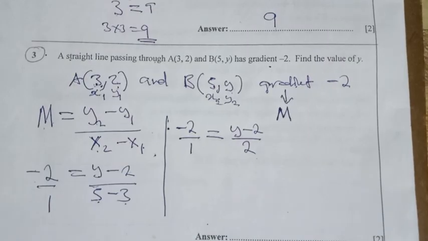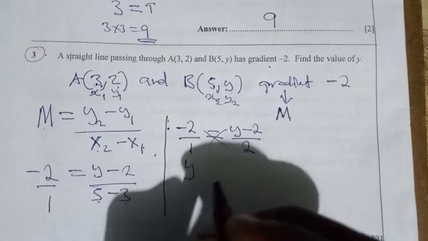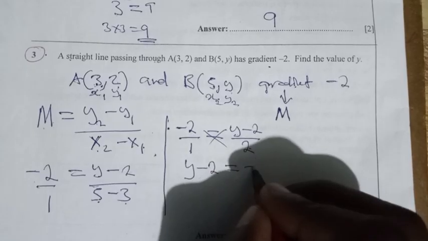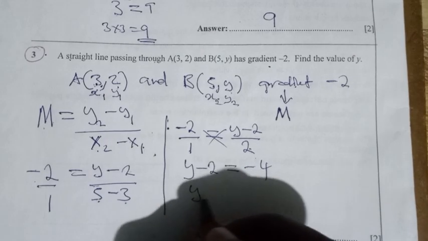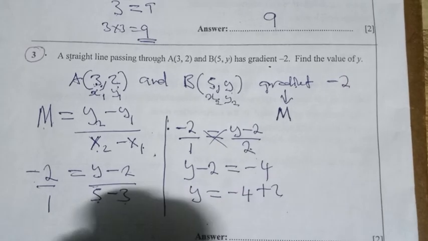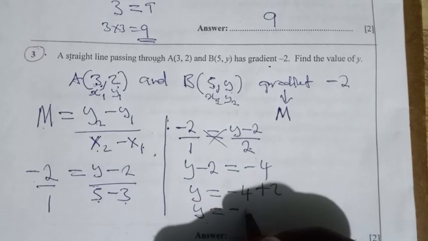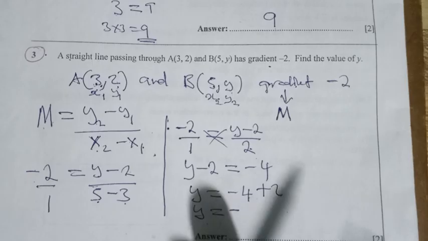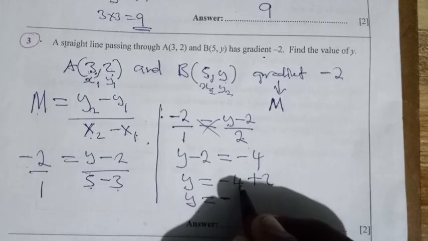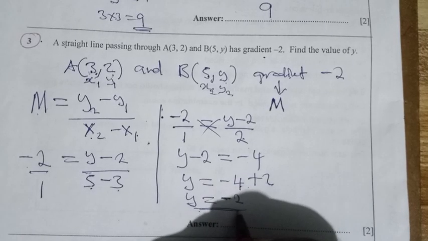Whenever you see the equal sign, we cross multiply. 1 times y minus 2 is y minus 2, which is equal to negative 2 times 2, which is negative 4. So y equals negative 4, and the 2 comes to this side, so we add 2. So y is equal to negative 4 plus 2. Remember, when adding different signs, we subtract and take the sign of the bigger number. So the answer is negative 2, because 4 minus 2 is 2, and the sign of the bigger number is negative. So y is equal to negative 2.